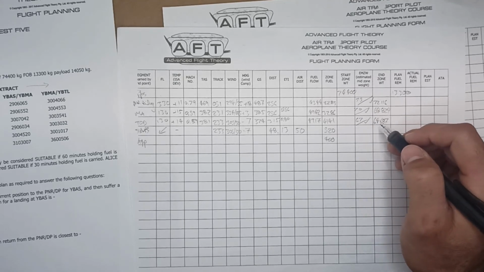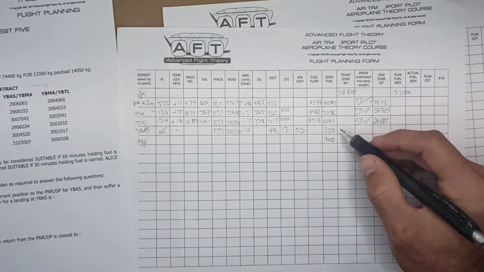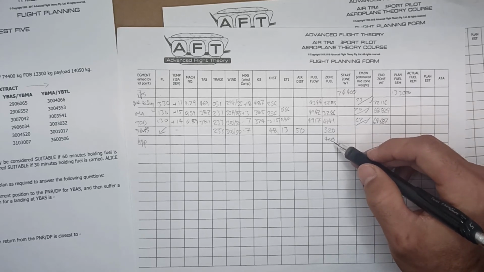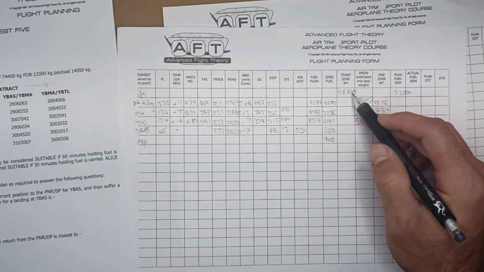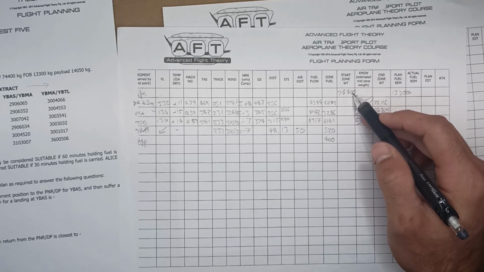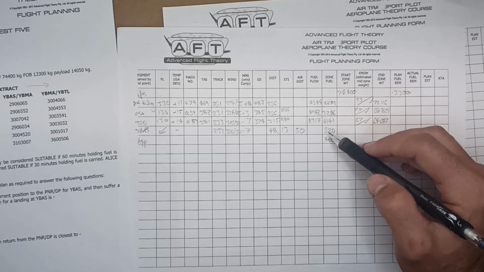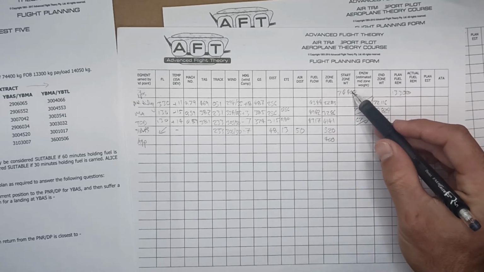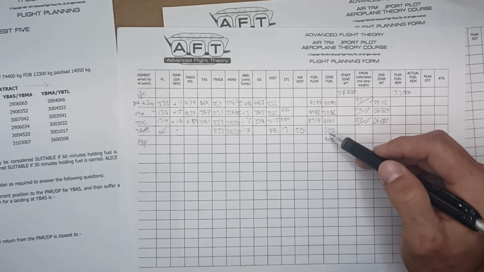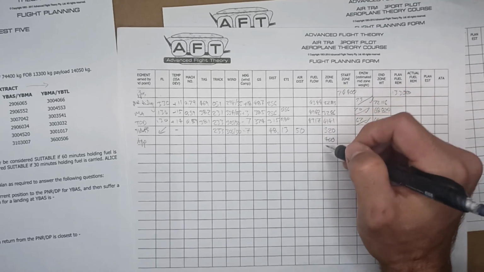Now, from there you can subtract 520 minus 400 and you get your landing weight. You can check that with the landing weight we calculated before. Your landing weight minus the gross weight will give you the total fuel used that you've burnt, or you can add up all these figures. I generally do the landing weight minus your gross weight at the start instead of adding all these figures up.